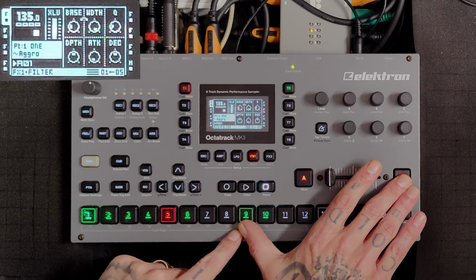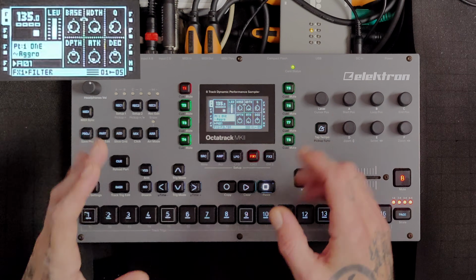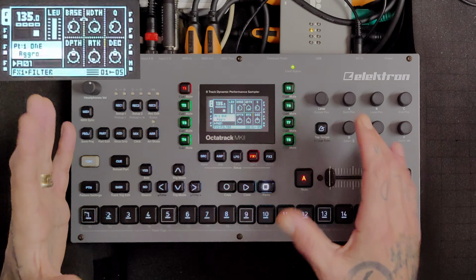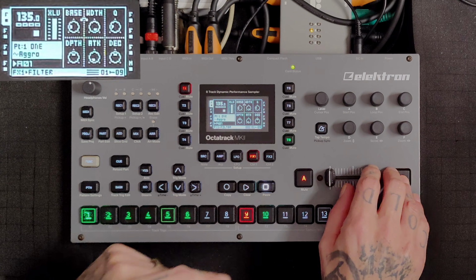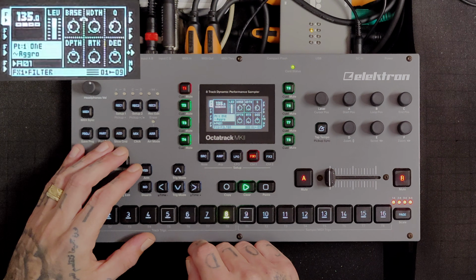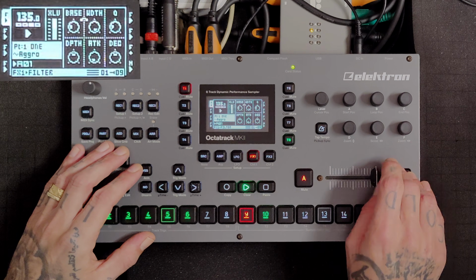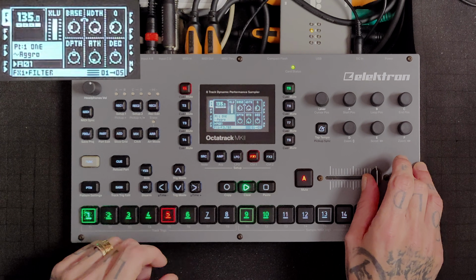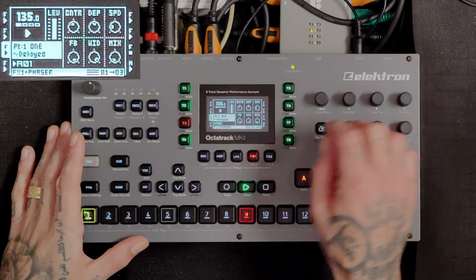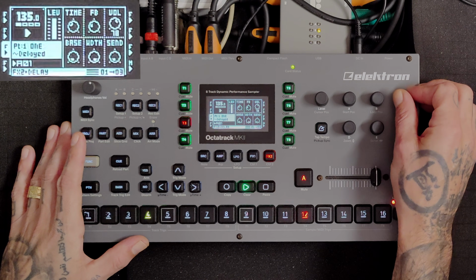This way you have two shortcuts to create some space and some vibe on your breakdown, and it's really easy to set up. Let's add a little bit of volume here.